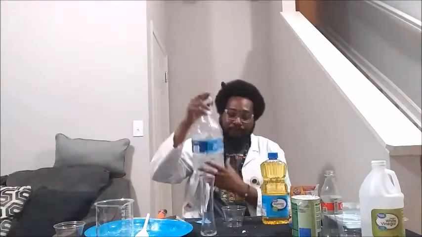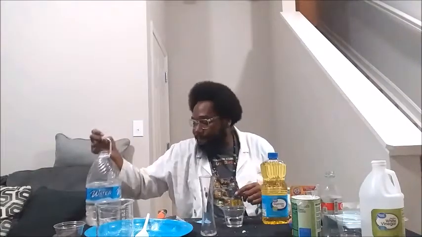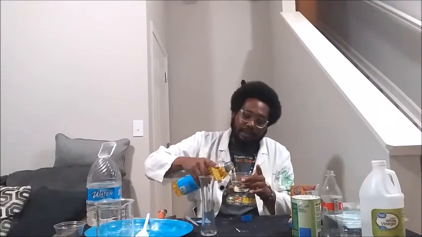Now we're going to talk about surface tension and how different types of liquids do not like to touch or mix or blend with one another. Those 2 liquids that we're going to deal with right now are water and oil. So take some water and pour that water into a separate cup. So we have our water, and then we're going to add some oil.